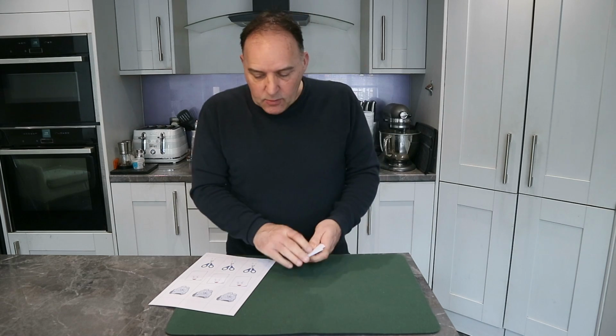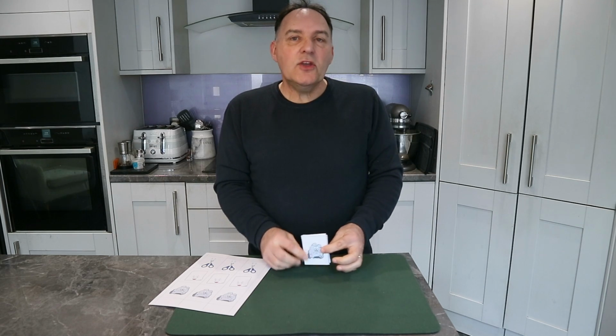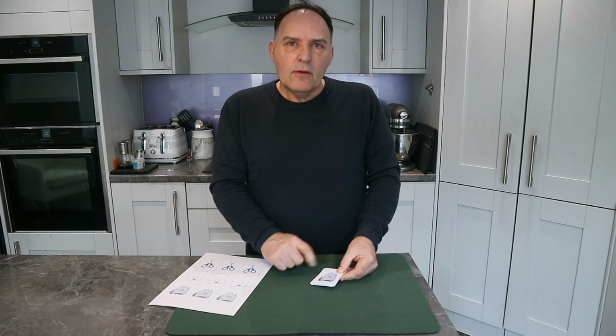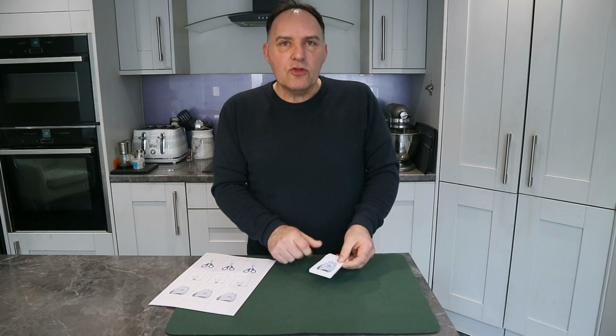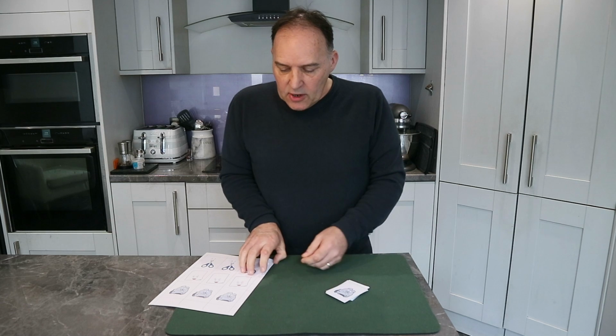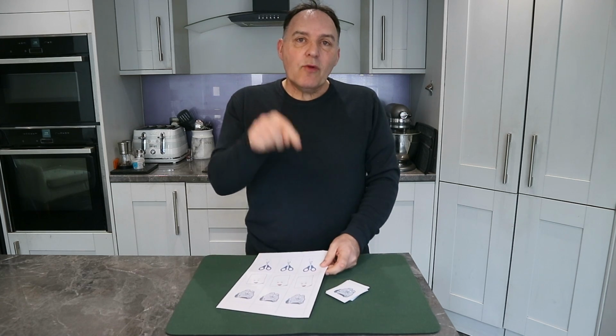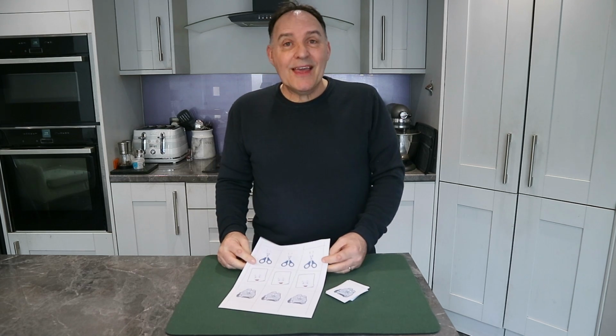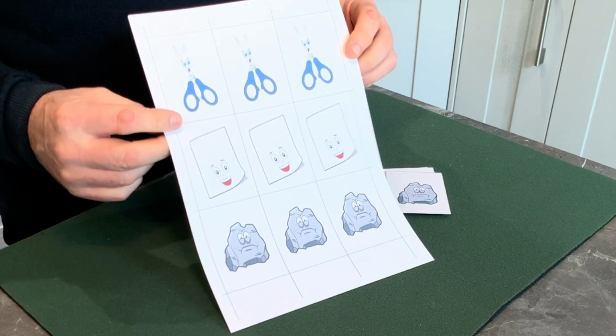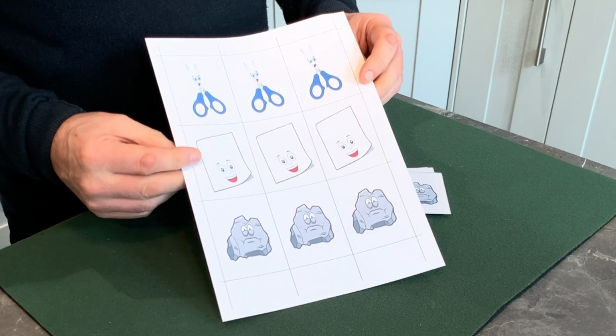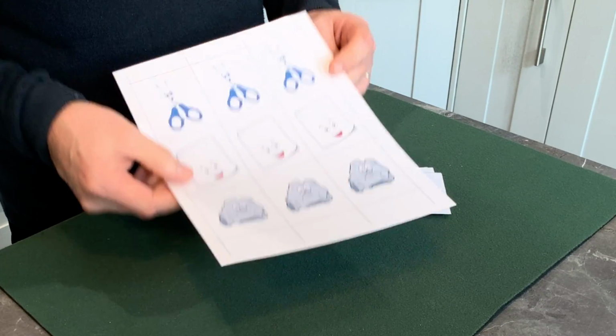So what do you need? Well, you do need some cards. Now you can cut up bits of paper and write the pictures on, or you can draw them. If you're not very good at drawing, in the description below this video there is a PDF document, which is this, that you can print out and then just cut out. You can do it on paper.